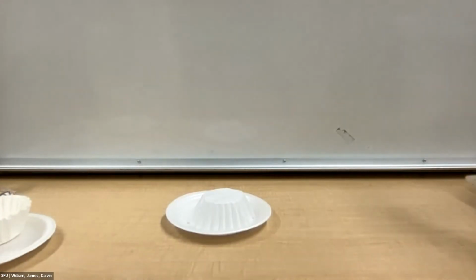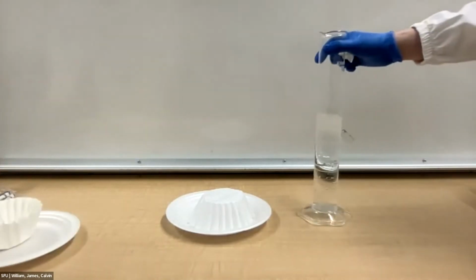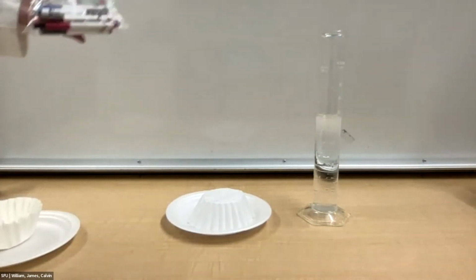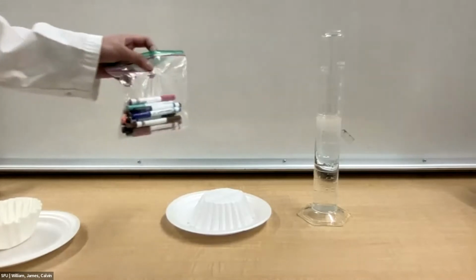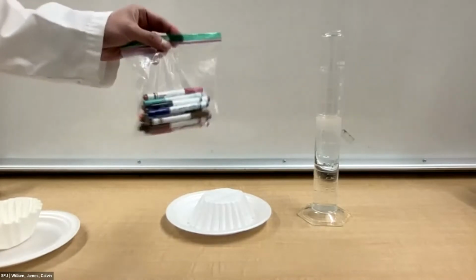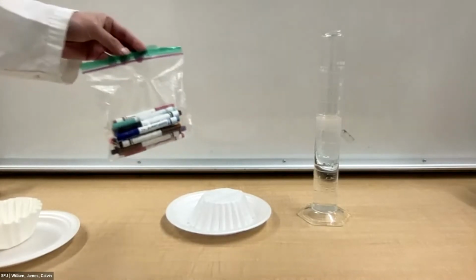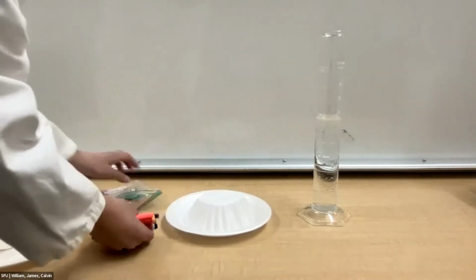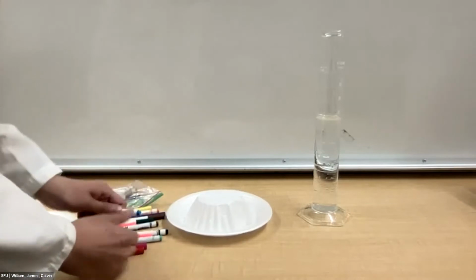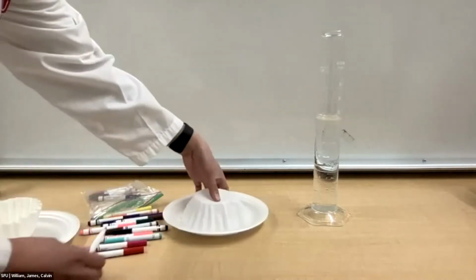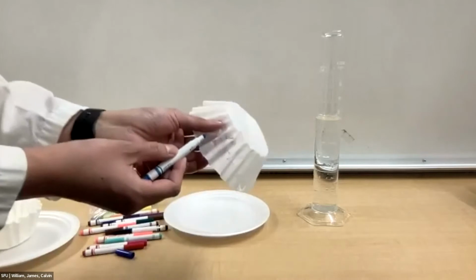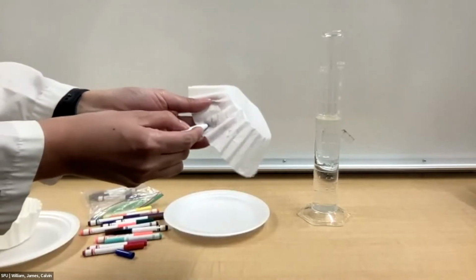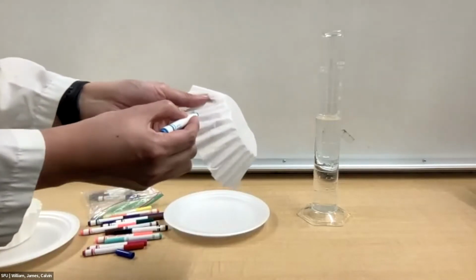So we have water readily available here, and you'll need some washable markers is preferred, but any type of markers will work fine, but the more colors you have, the better it is. Okay, so I'm going to go ahead and take some markers here, and what you want to do is be able to put some markings along the bottom, so you put dots.